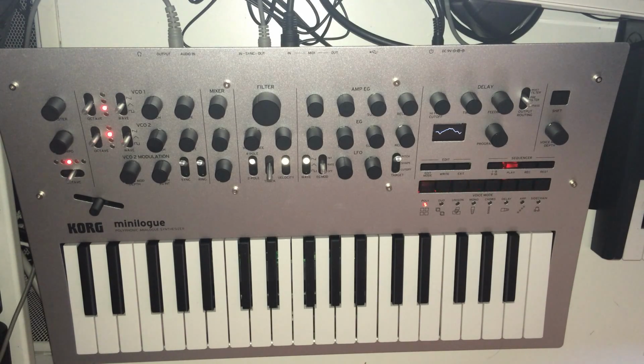So anyway, what I'm going to do is open up an initial basic patch and just do some examples of some of the features of this synth that people were curious about. And then I'm going to just play a couple patches that I've made, including this one, to give you an idea of what I've been doing with the synth. I've only had it for a day, so I don't know everything about it yet, but we're getting along pretty well.